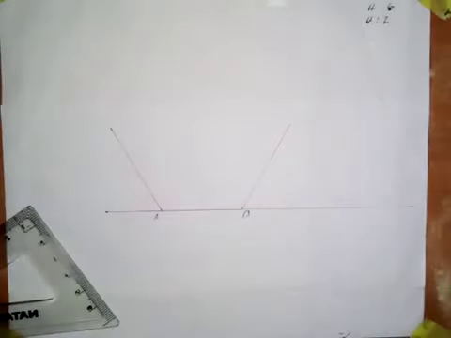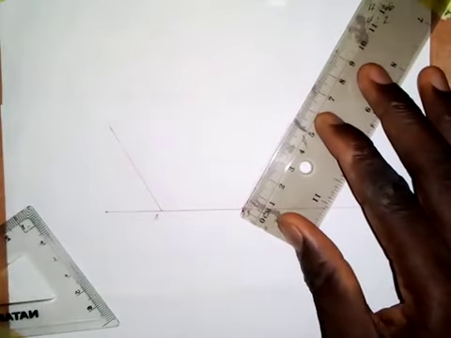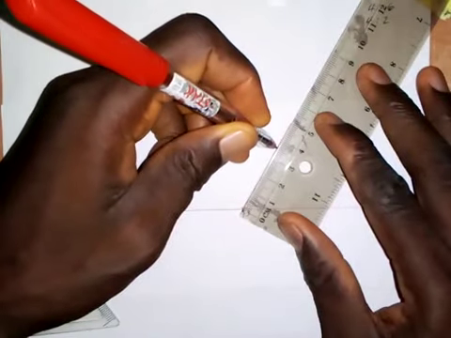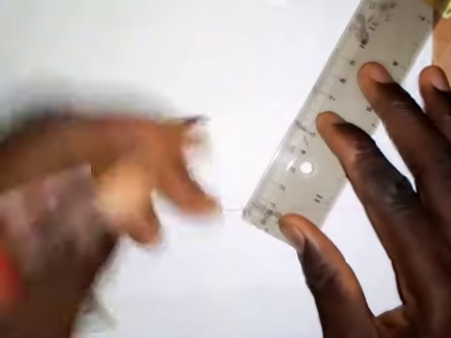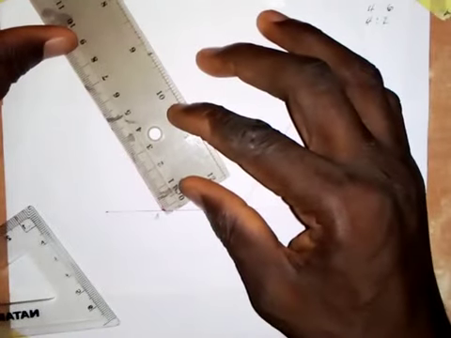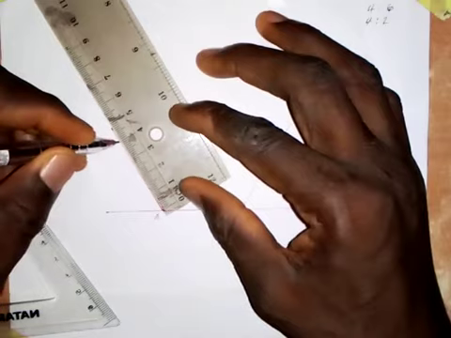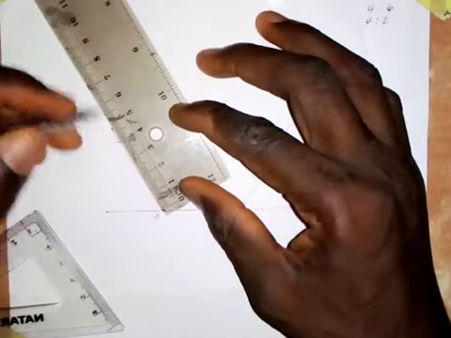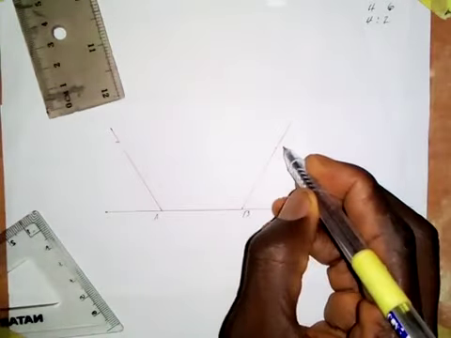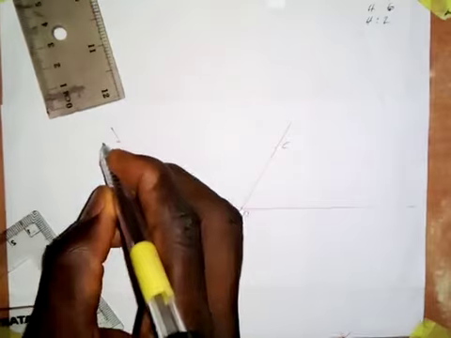Then I'm going to take the measurement. The length for BC is 35 millimeters, while that of AE is 40 millimeters. This is point C, while this is point E.